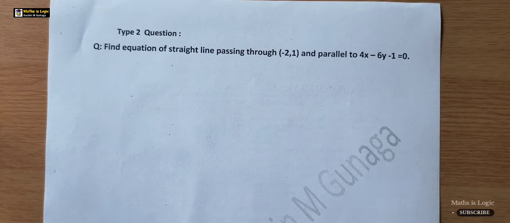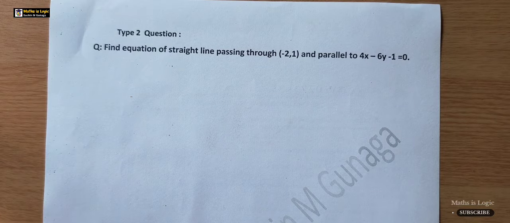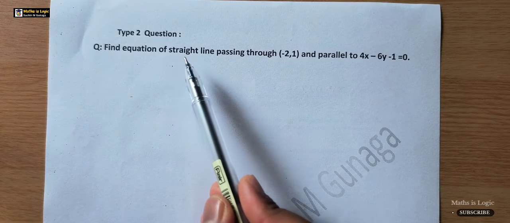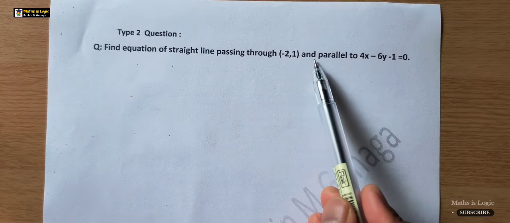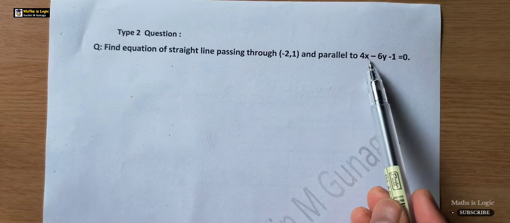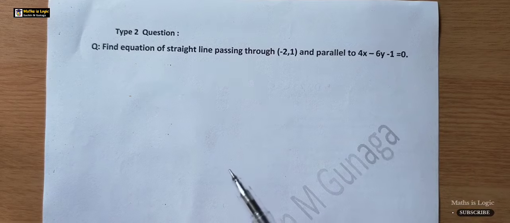Next, using that parallel condition, this is the second type of example. So what is that? Find the equation of a straight line passing through (-2, 1) and parallel to 4x - 6y - 1 = 0.